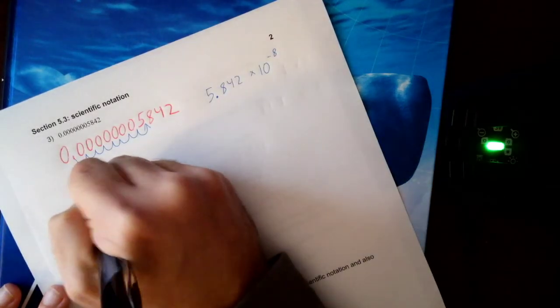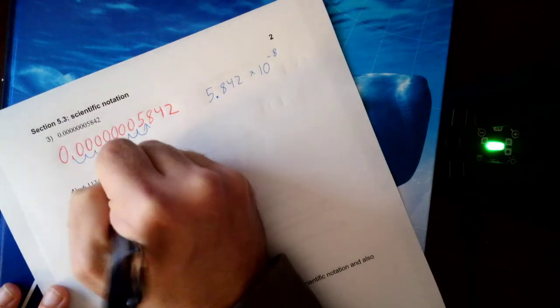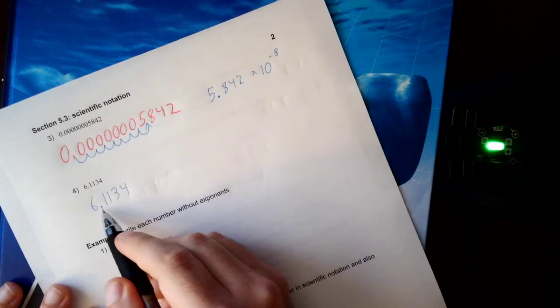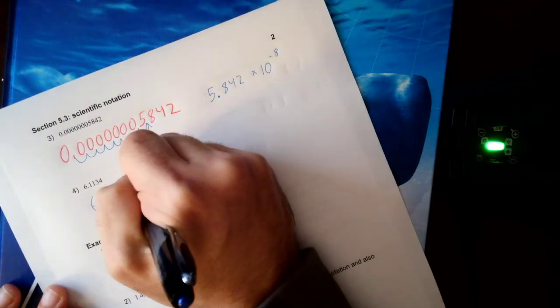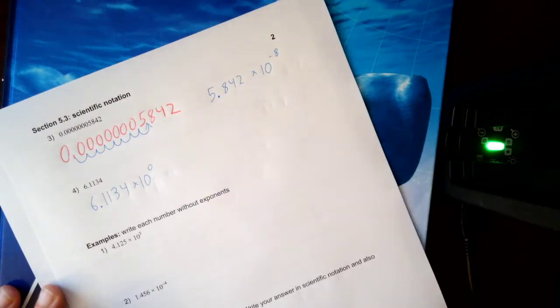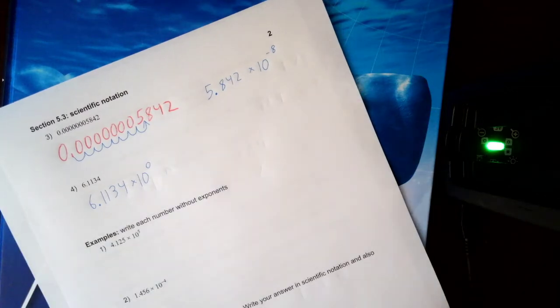Now, 6.1134. This number already has the decimal place in the correct position. So, if I want to put it in scientific notation, I'll multiply by 10 to the 0. I move the decimal place 0 spots. So I'll leave it 10 to the 0.